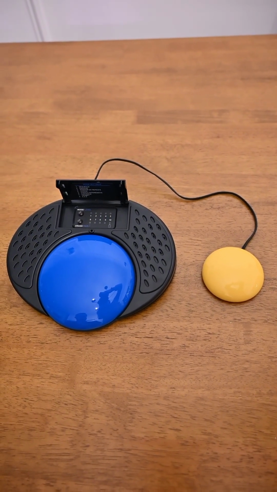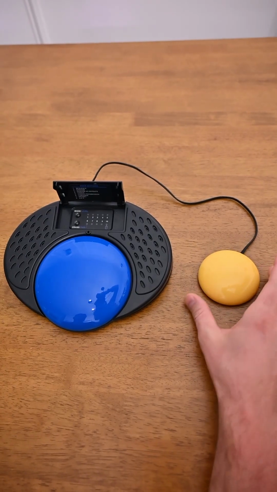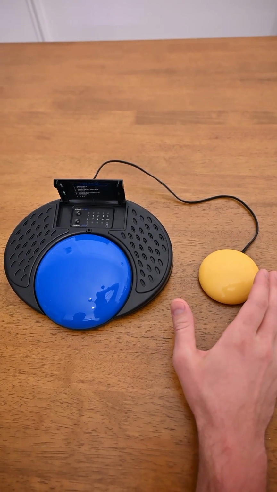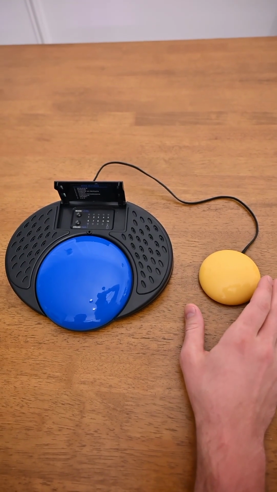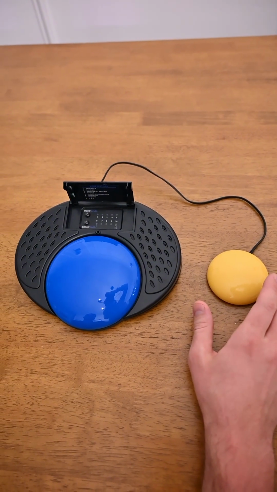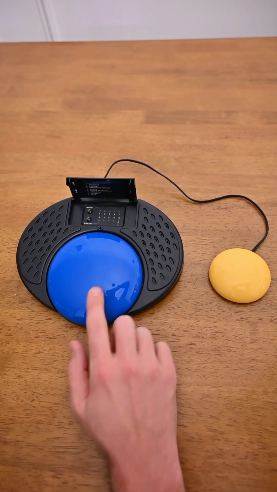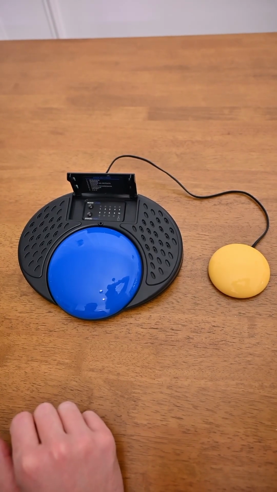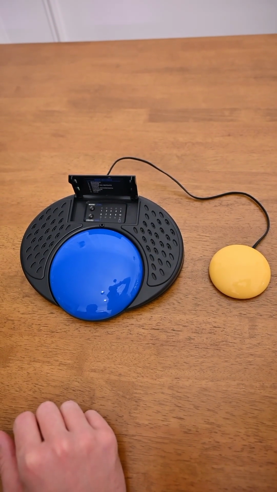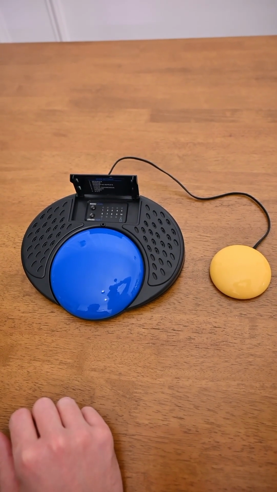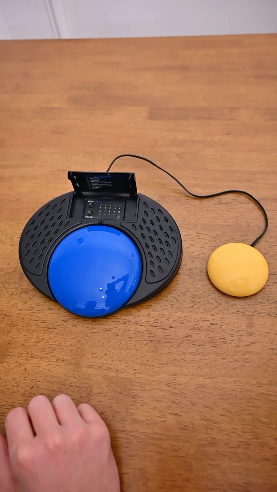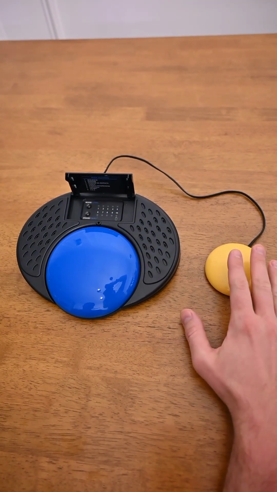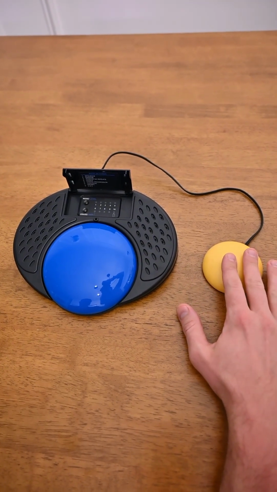In prompt mode, the external switch will step through the messages at half volume, and then when you get to your desired choice, you press the larger switch to play that same message again, but this time at full volume. So in this scenario, we are approaching a restaurant, and perhaps the caregiver will step through the choices at half volume.